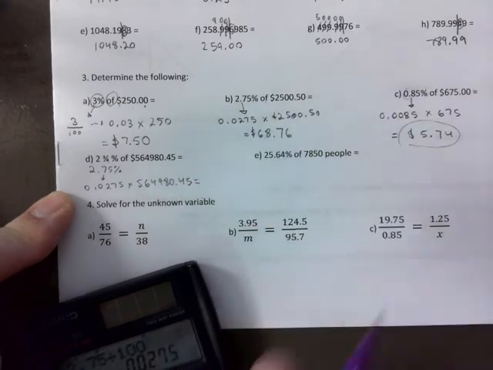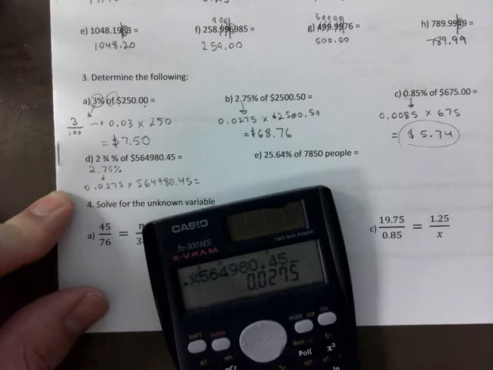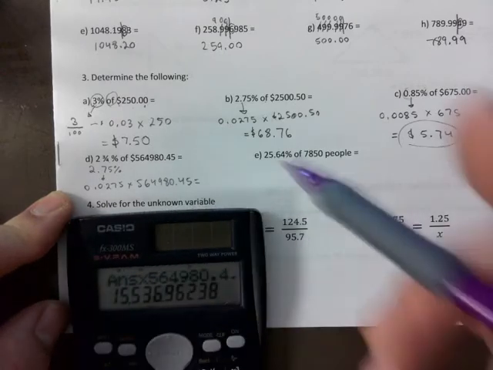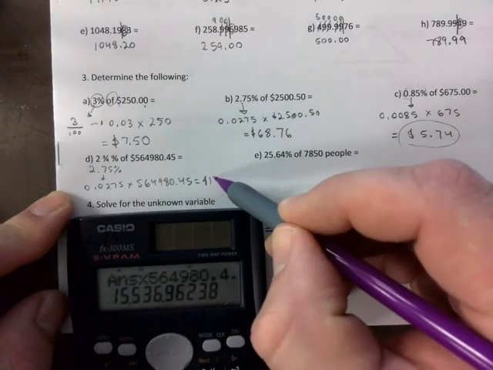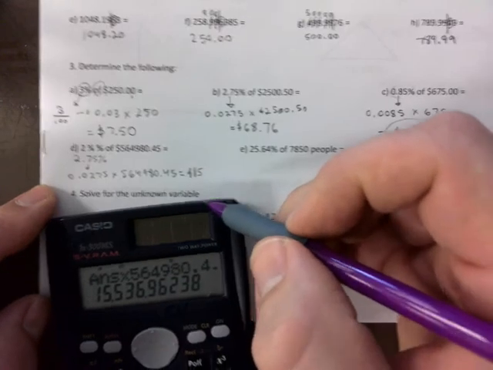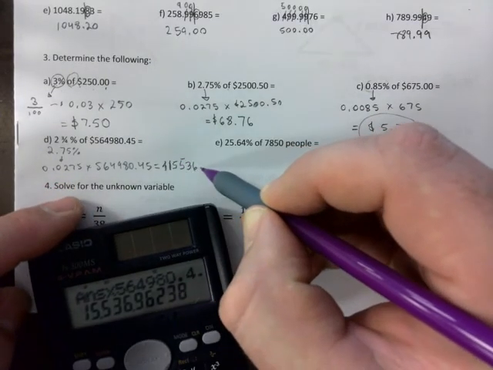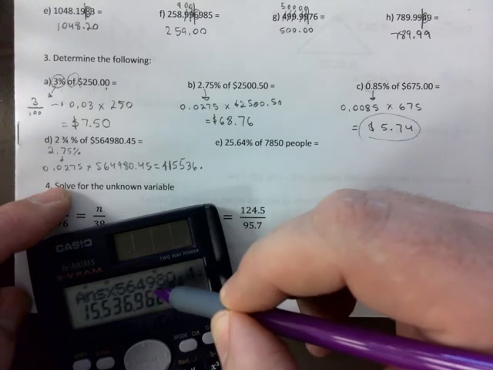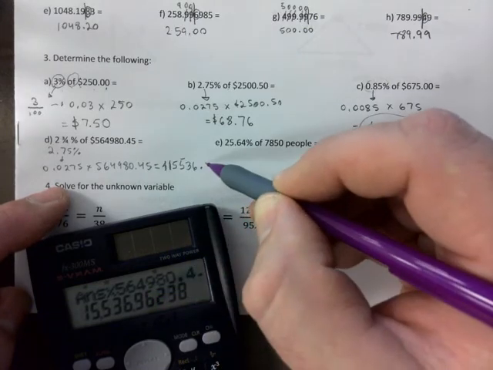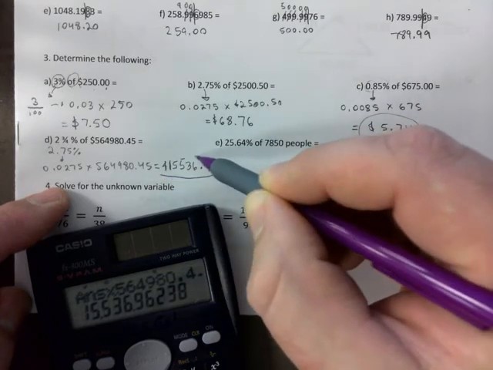So we're going to multiply it by that big number. And that is 15,000, right? 15,536.96, right? I kind of cut it here. I look at the 2, it doesn't do anything to that 6. So this is my final answer here.